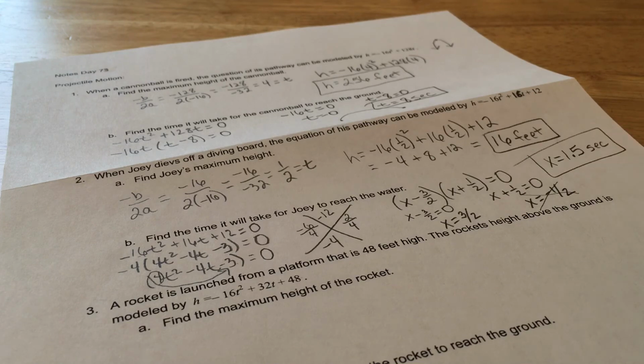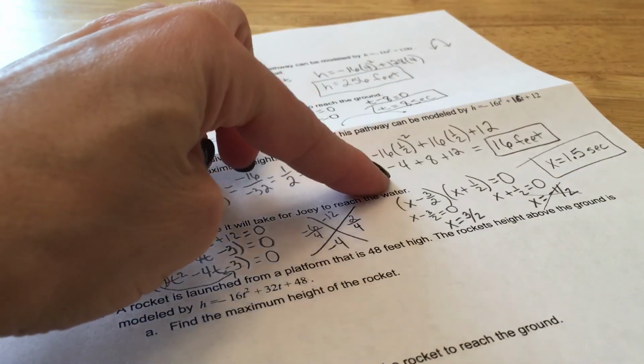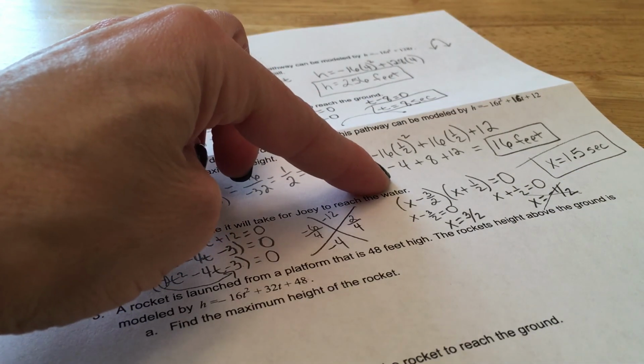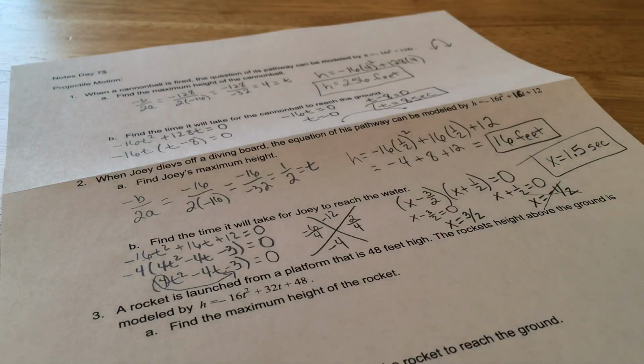So please, when we put these in the context of a story problem, think about what makes sense. Similarly, if you had typed this in your calculator for part A and got a negative number, that wouldn't make any sense either. His maximum height wouldn't be a negative. He didn't go under the water and then come back out. I mean, I guess he did, but not in the context of the story. So please carefully read the story and think about, does your answer make sense?